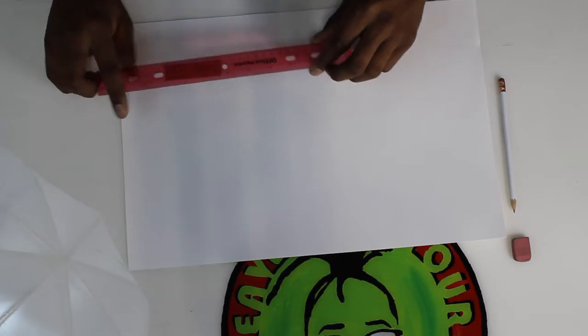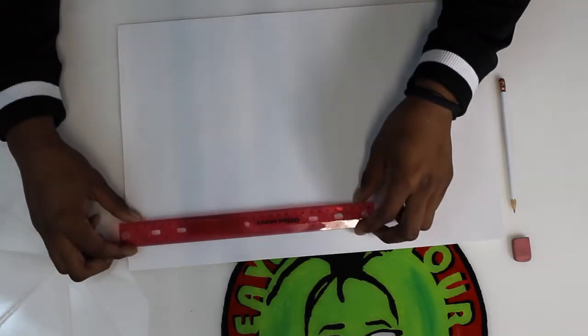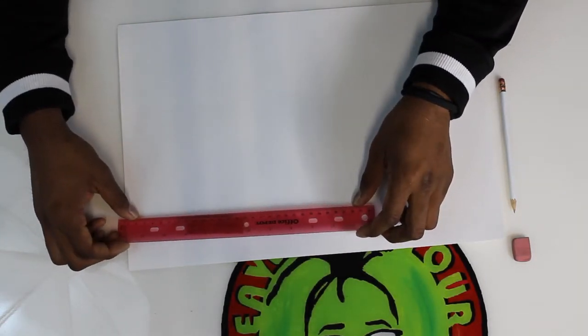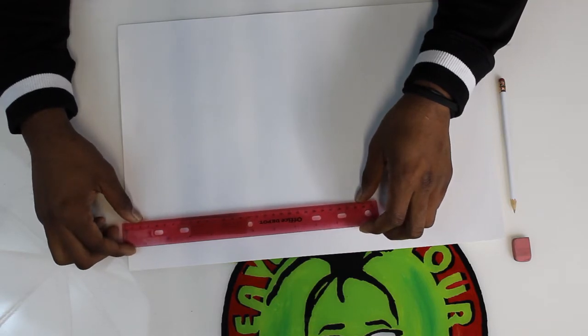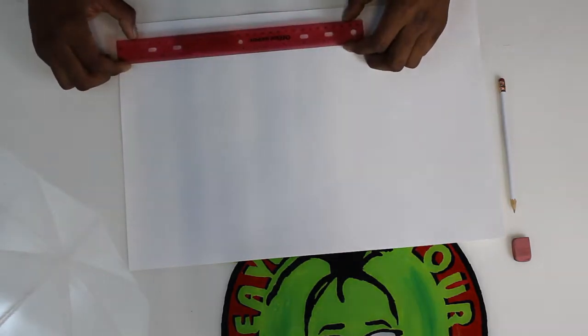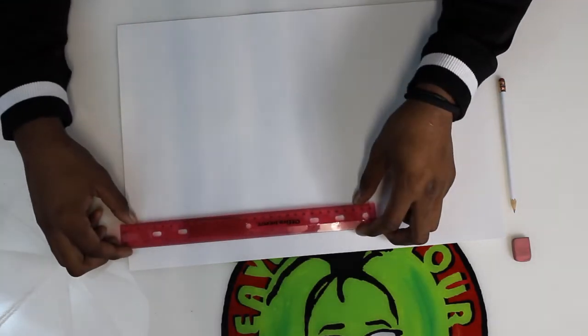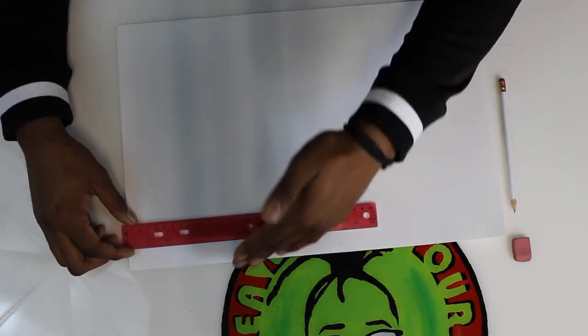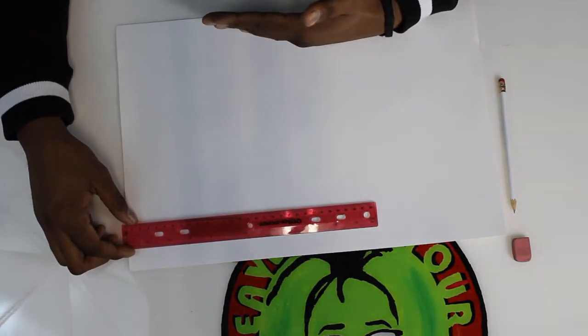Your horizon line needs to go horizontally across your paper, but it can be anywhere you want it. If you put it lower on the paper, then you will have a low eye level. If you put it high on your paper, then you will have a high eye level. A low eye level means it's going to look like you're laying on the ground as in this image, because everything is going to be above your eye level.